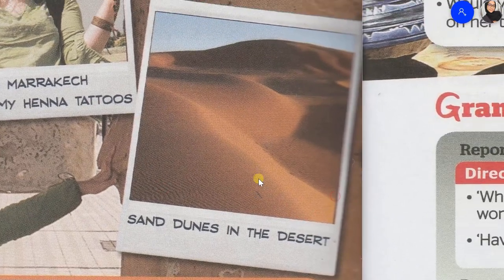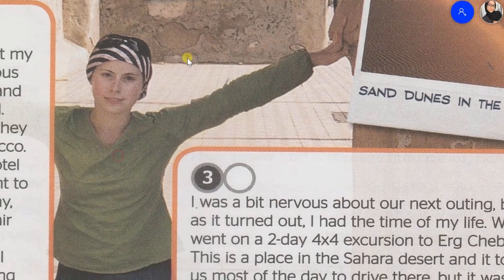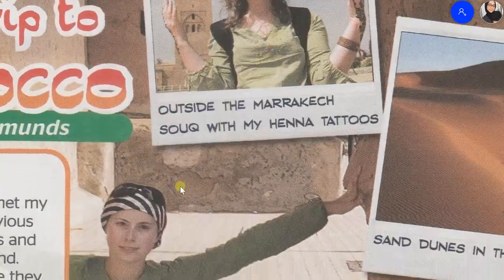And then the third picture, sand dunes in the desert. Sand dunes is actually a hill of sand. This is actually like a mountain of sand. People can even slide down the hills like snowboarding, but actually on sand. Okay, so this is the woman, probably the same woman as the second picture just now.